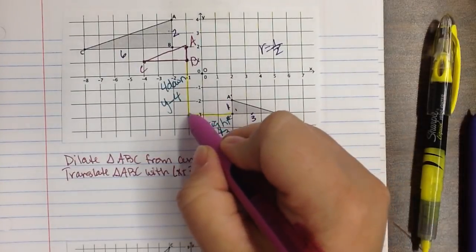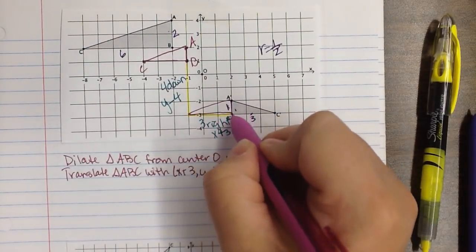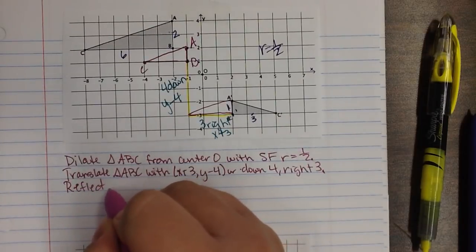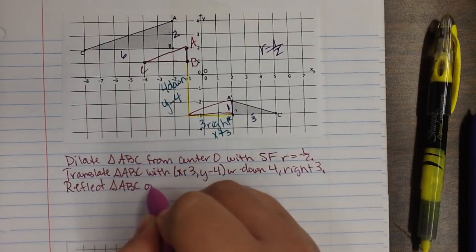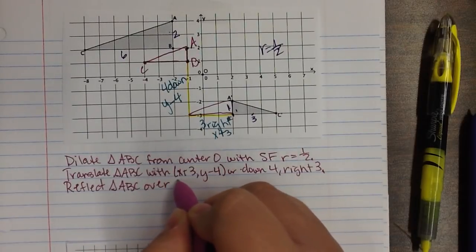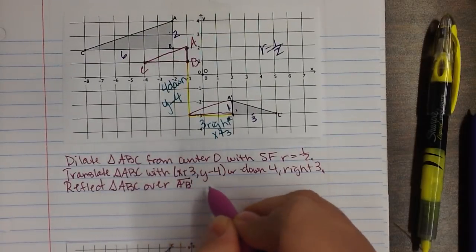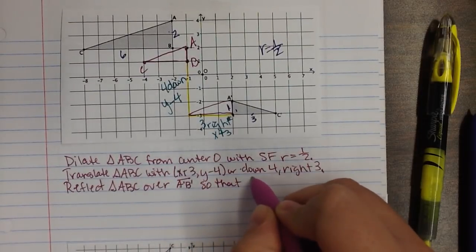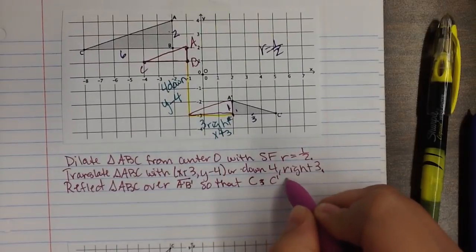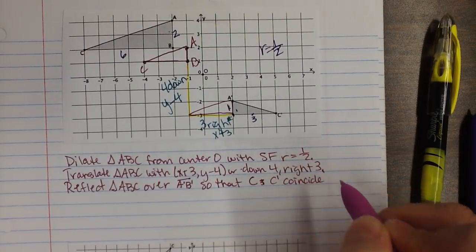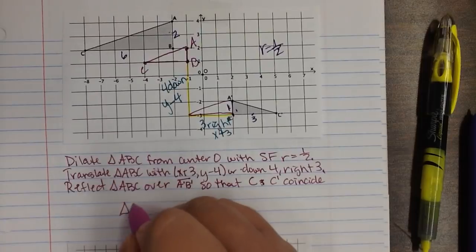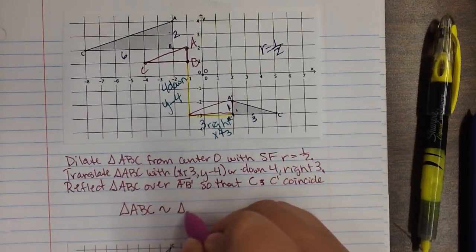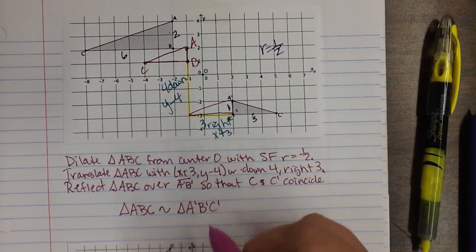So then my shape would be here, and then I would just reflect triangle ABC over side A prime B prime so that C and C prime coincide, which just means line up. So then triangle ABC is similar to triangle A prime B prime C prime.